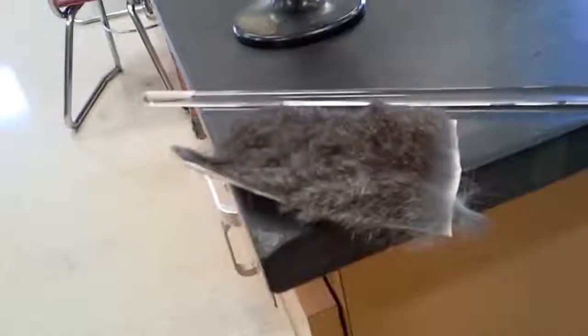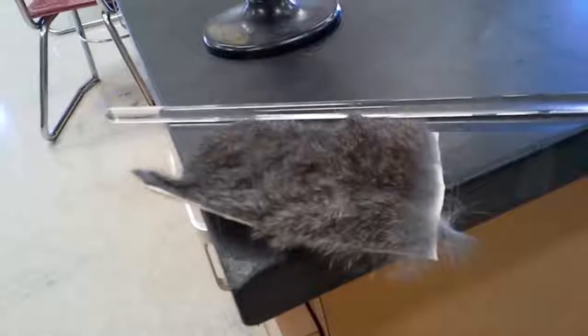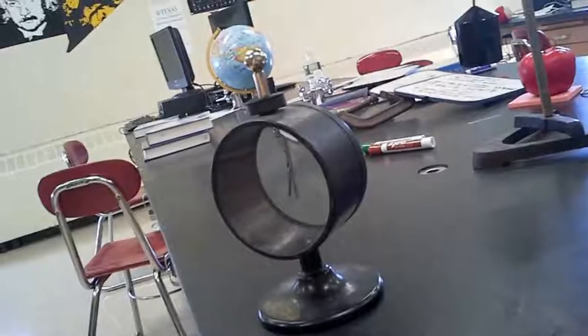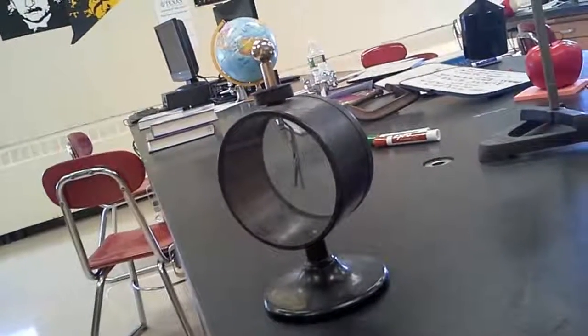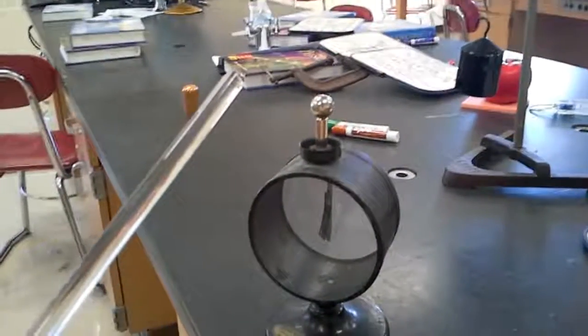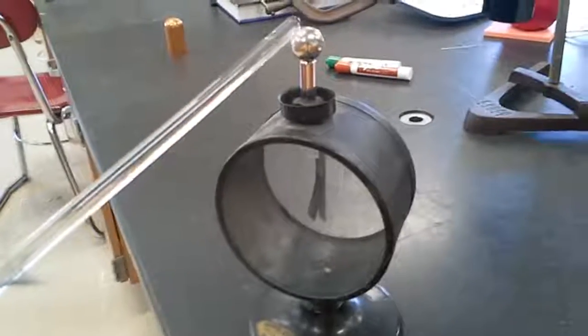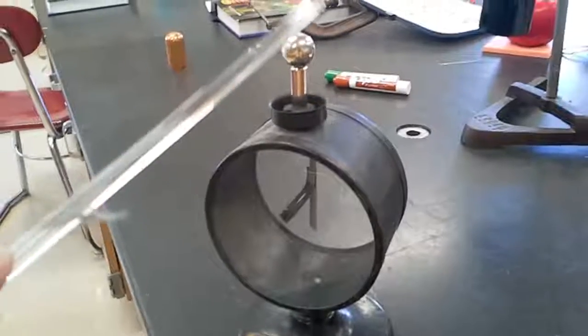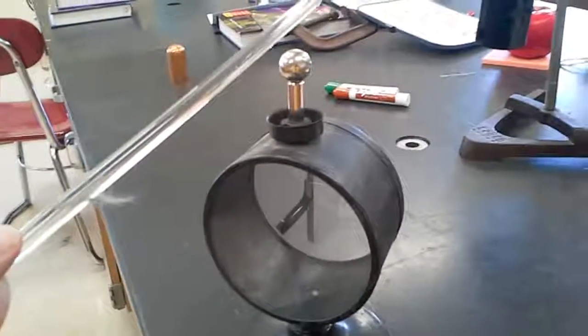What I'm going to do is rub this animal fur on this glass rod. That's just like you scuffing your feet on the carpet. Then you'll see me touch it to the ball, and we should see a repulsion. All right, so I've got it good and charged up. Let's touch it and see what happens. Do you see it? Every time I touch it, it moves farther out. So the force between those two flexible pieces in there, that's an electrical force. We'll be studying that in the spring.